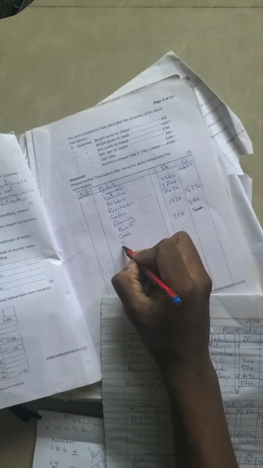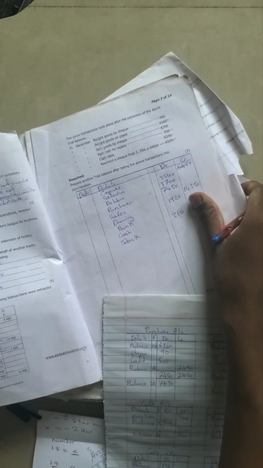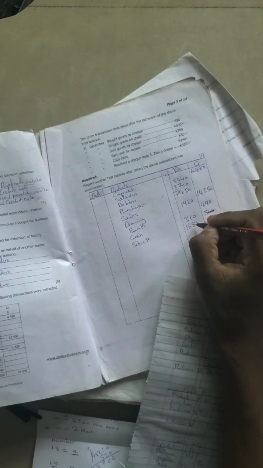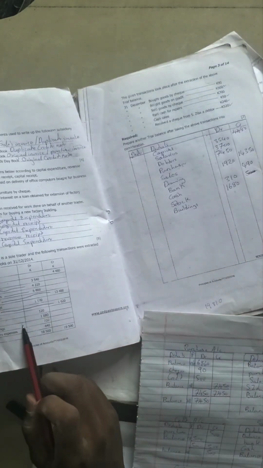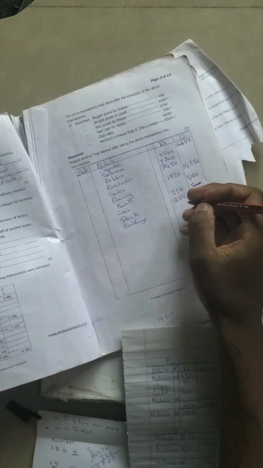Then we go on to stock. So the stock amount, the balance, is actually 1,680. Then we go on to building. Building also had some adjustments. Building is going at 720.